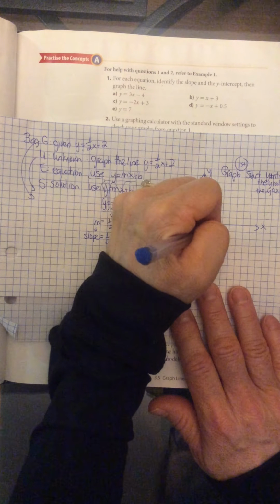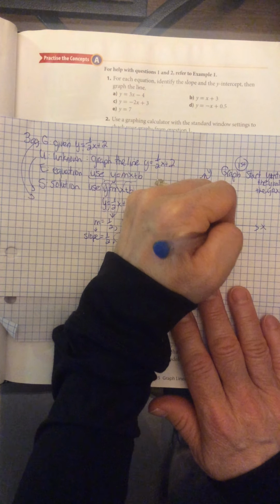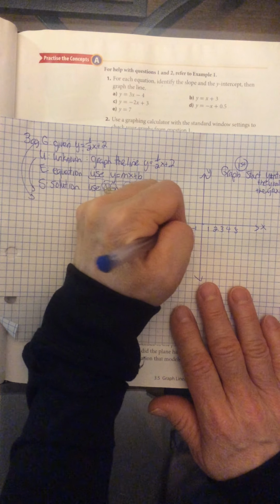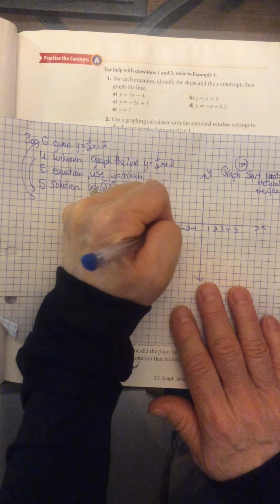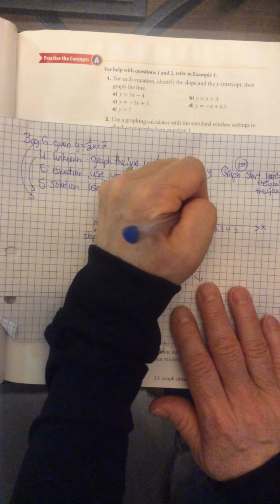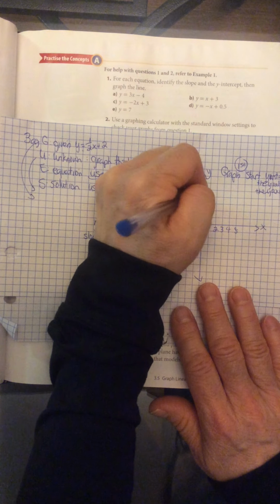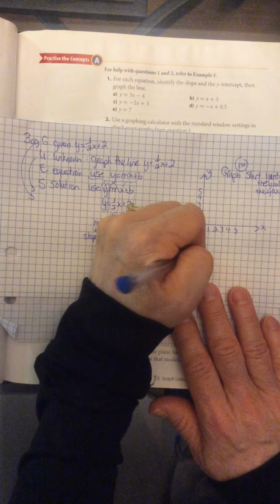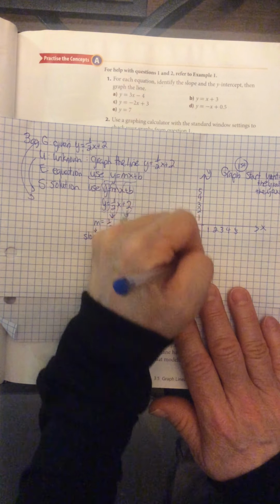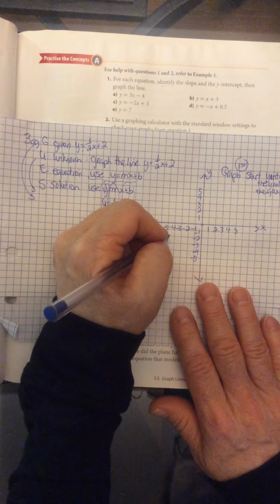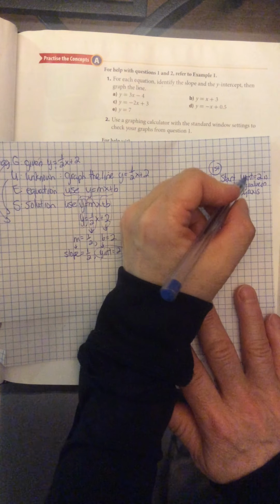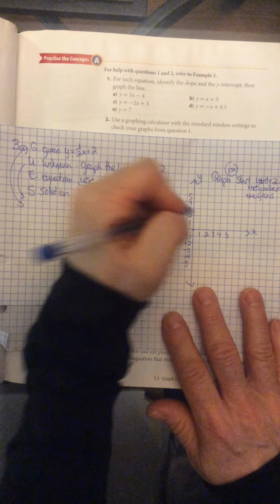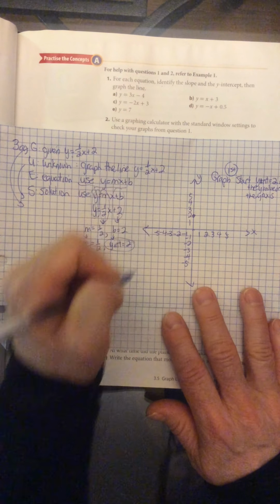So 0, going over to the right, 1, 2, 3, 4, 5. Going to the left from 0, -1, -2, -3, -4, -5. Starting at 0, going up, 1, 2, 3, 4, 5. Starting at 0, going down, -1, -2, -3, -4, -5. Labeling all these lines will help you save time. So the y-intercept of 2 is where we start. It's the y value on the y-axis. So there, I'm going to put a very solid point.